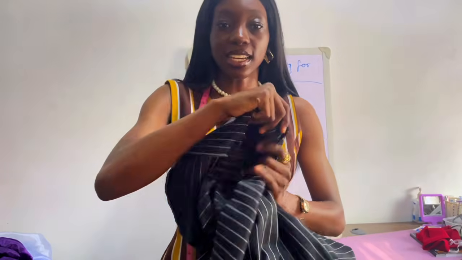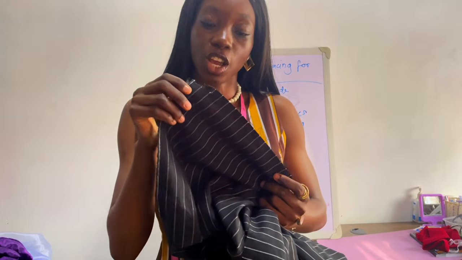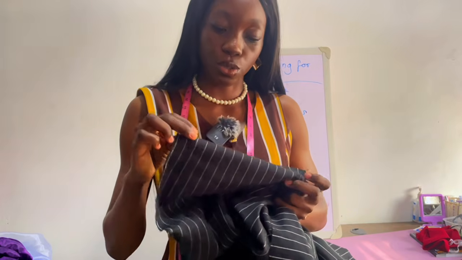Okay, let me show you a linen fabric. So linen fabrics are thick. They are thick and they have little to no stretch. You see this very little stretch, almost non-existent stretch. These are also woven fabrics.